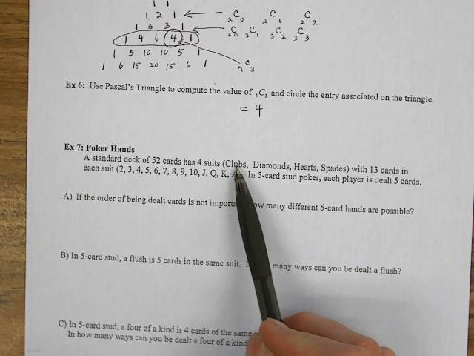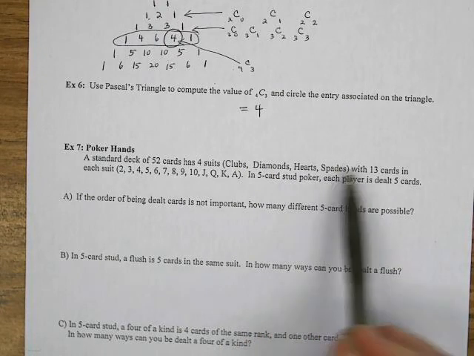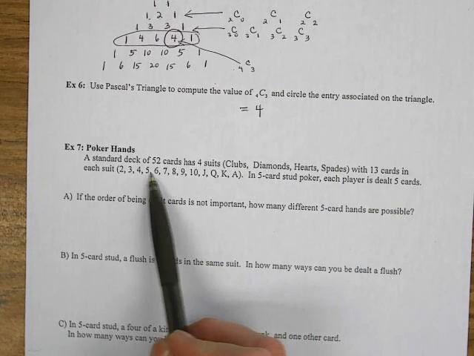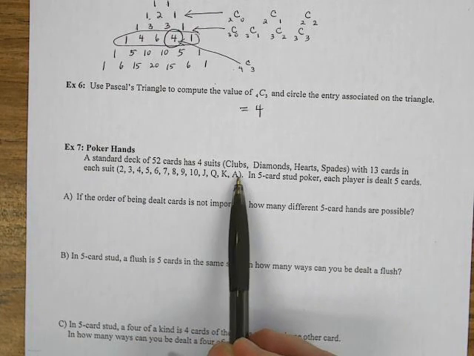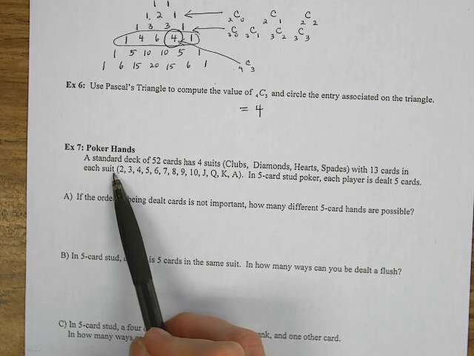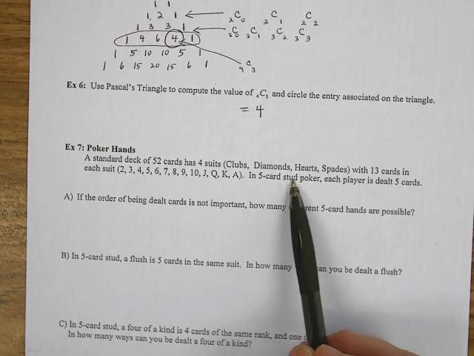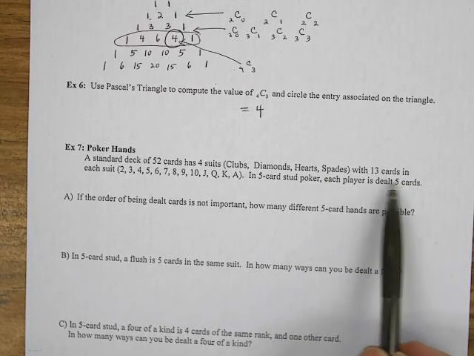Remember, there are 4 suits: clubs, diamonds, hearts, and spades. And then there are 13 cards in each suit: 2 through 10, and then a jack, queen, king, and an ace. An ace can be high, or you can also think of an ace as low, which would put it before the 2. In 5-card stud poker, each player is dealt 5 cards.